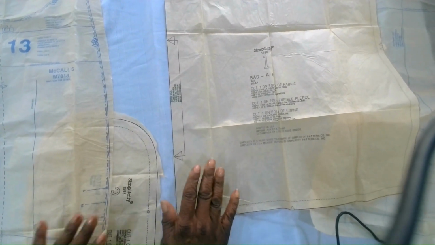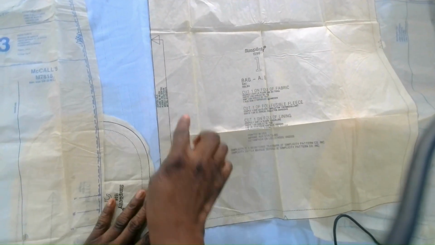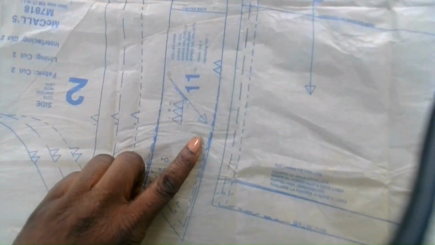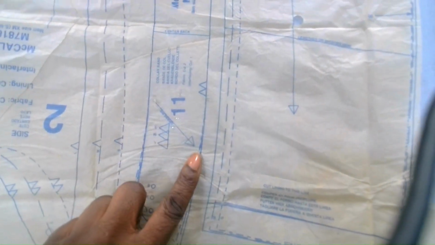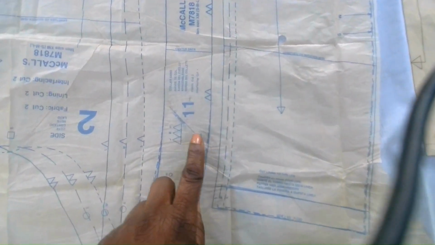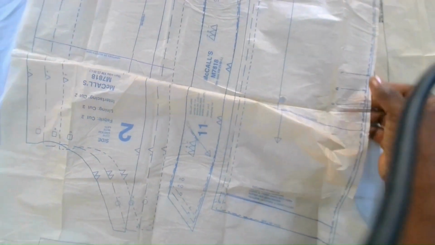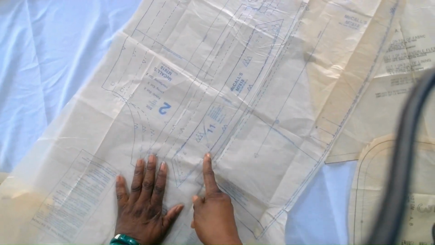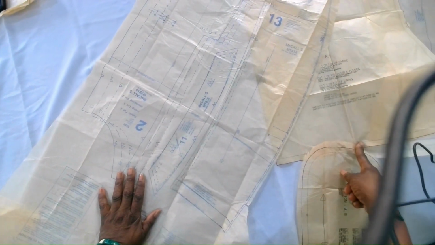There are times when the patterns need to be bias cut. You still use the straight grain line to lay it. We'll be seeing more of that here. That's an example of a diagonal line. You can see it is a straight line. There's a direction. It means the pattern will be slanted, but the line will still be parallel to the selvage.